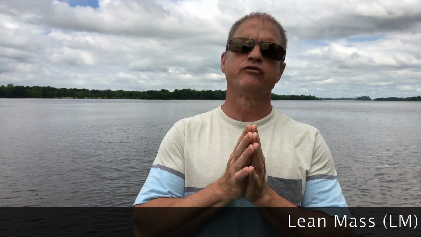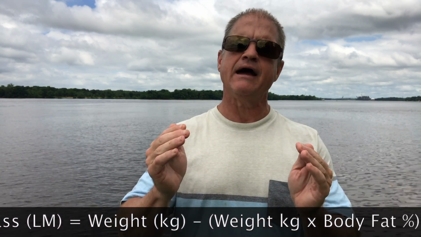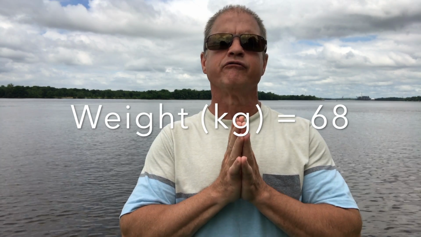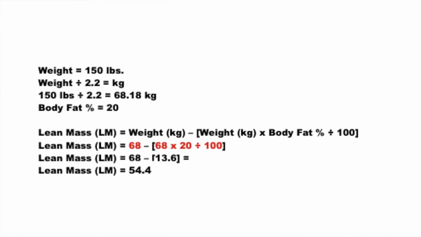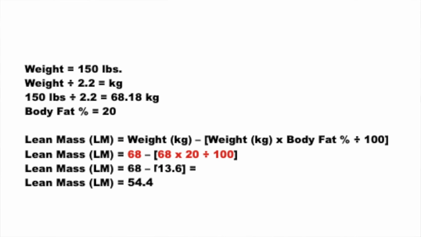So now that we got our weight in kilograms, we can plug that into our formula for lean mass. Lean mass equals weight in kilograms minus weight in kilograms times body fat divided by 100. So we already figured out our weight in kilograms is 68. Then we subtract that from the result of the remaining equation: 68 times 20 divided by 100 equals 54.4. Okay, now we have our lean mass number.